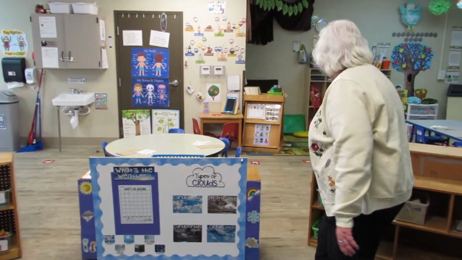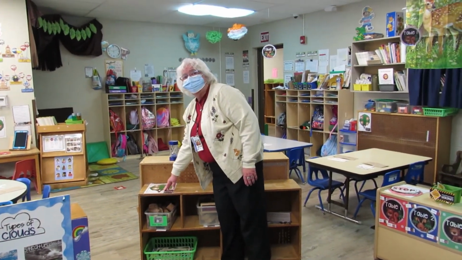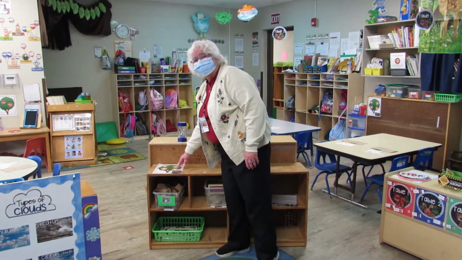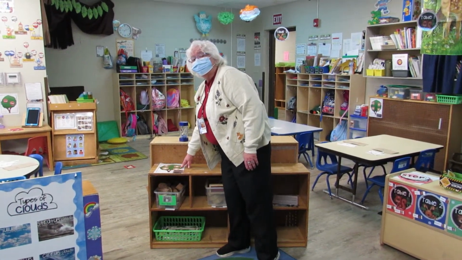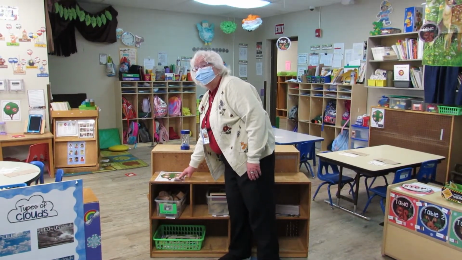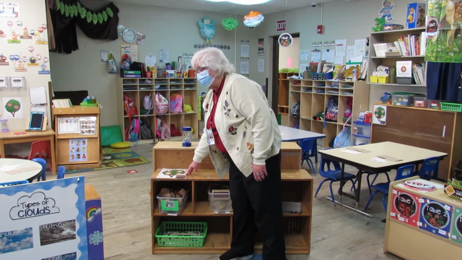All children who come into the block area will bring their name tag, and each classroom has a space to put their name tag. That tells the children if this area is open, or if they must choose something else until this area becomes open.